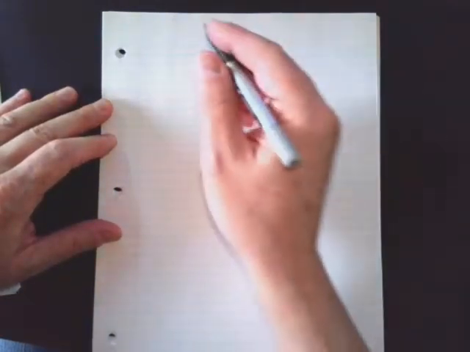There are two ways to write down the classical assumptions, so we'll look at both of them.